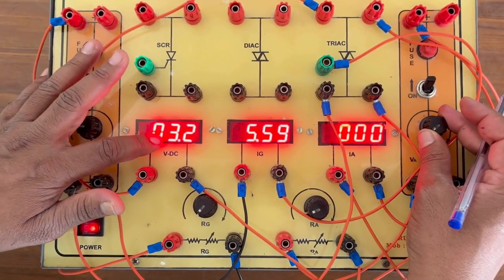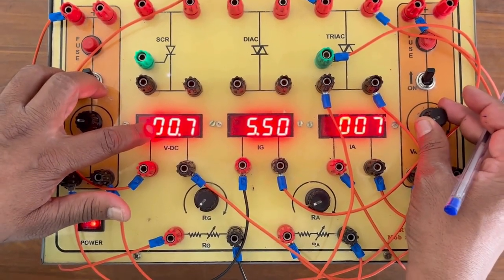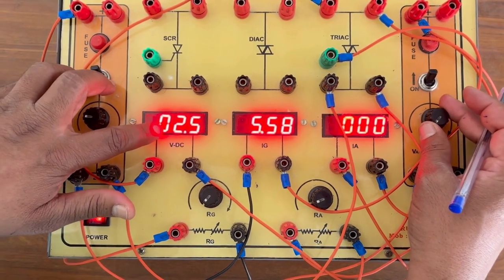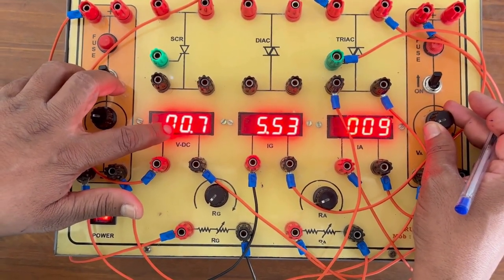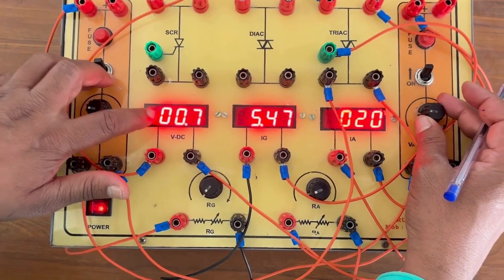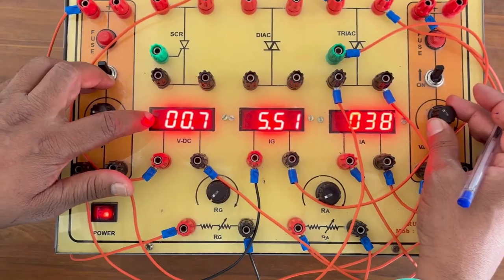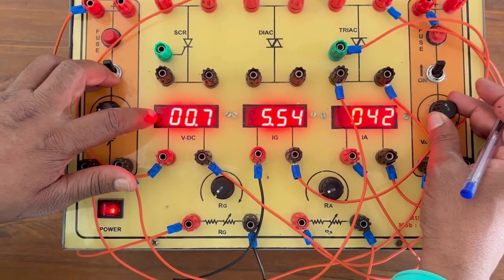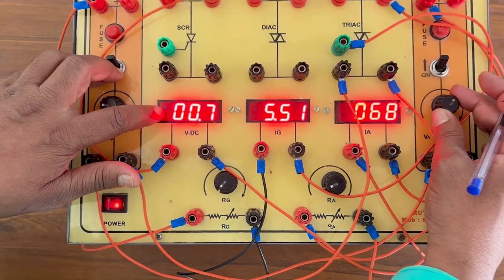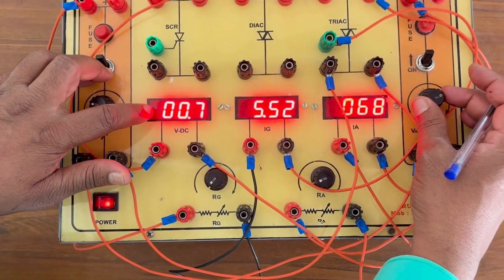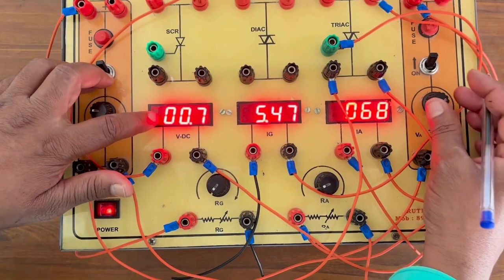So 3.3, it is 0. 6.6, it is 0. Okay, we need to tabulate the MT2-MT1 voltage versus the anode current.